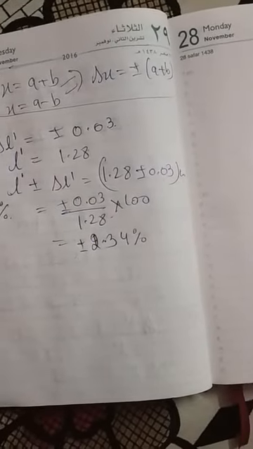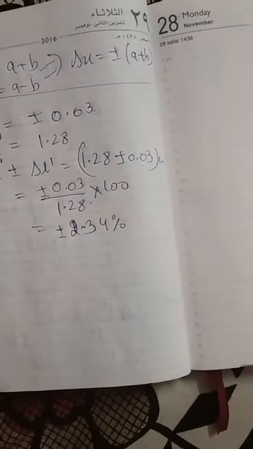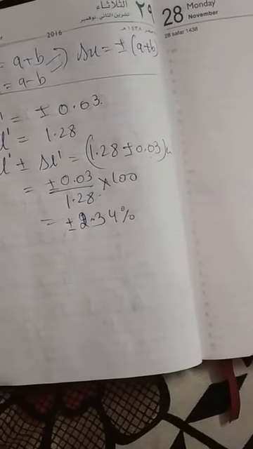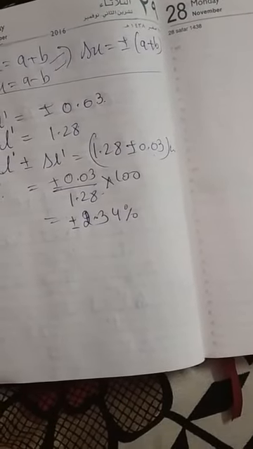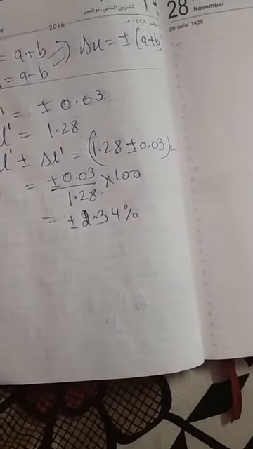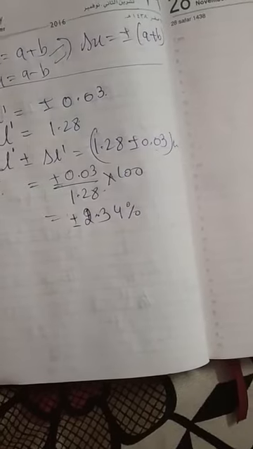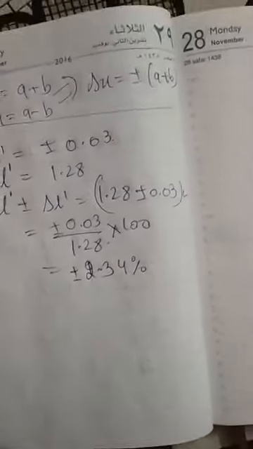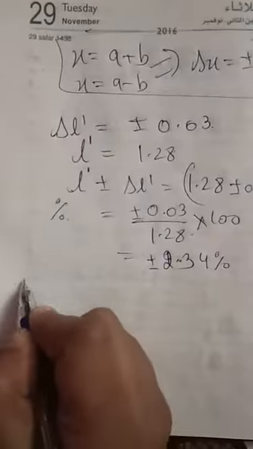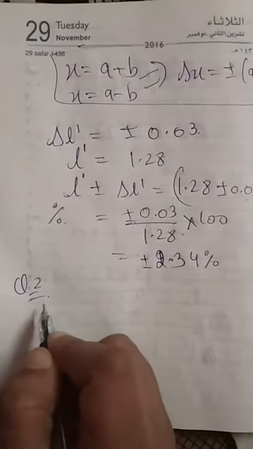I know you want one more numerical. Just take one more numerical. It is question number 2.